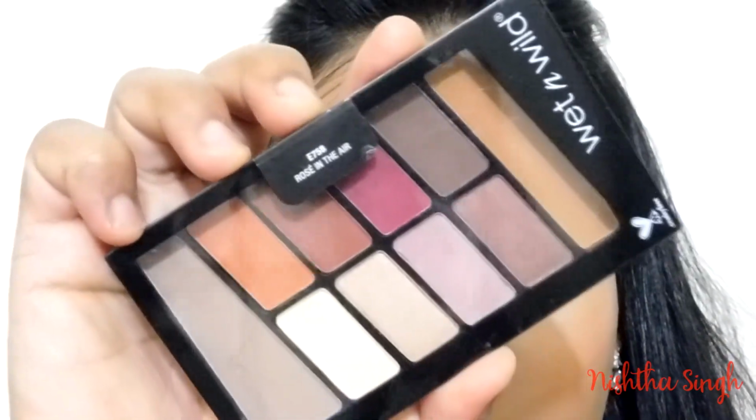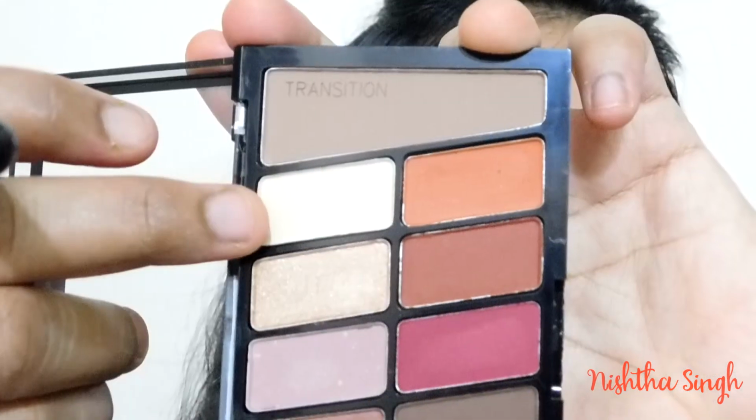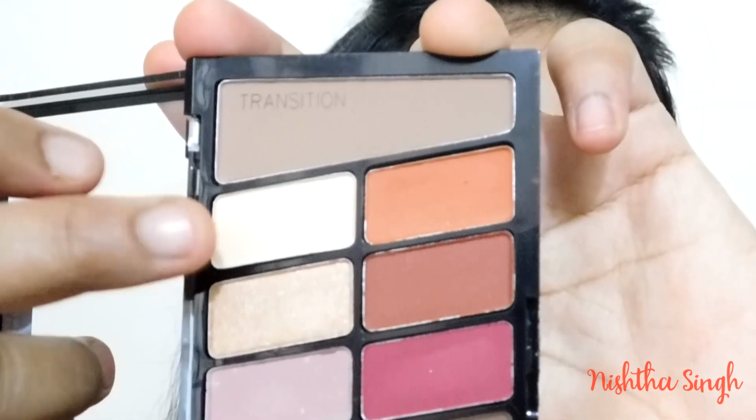Now I'm going to use this palette from Wet n Wild in the shade Rose in the Air for this video. It is very important to set your concealer or your eye primer in place, because otherwise it is going to crease and your eyeshadow is not going to look good. You can use any lighter shade to set it, or you can use your loose powder also. So I am going to use this light shade right here, and I am going to set my eyelid with it.